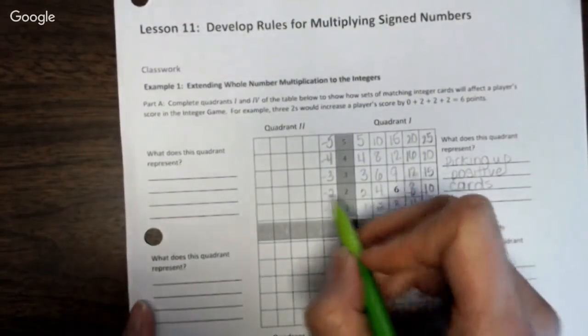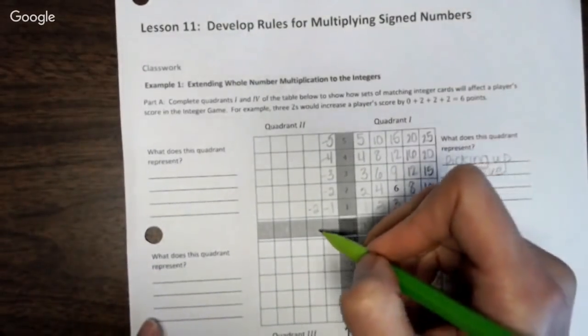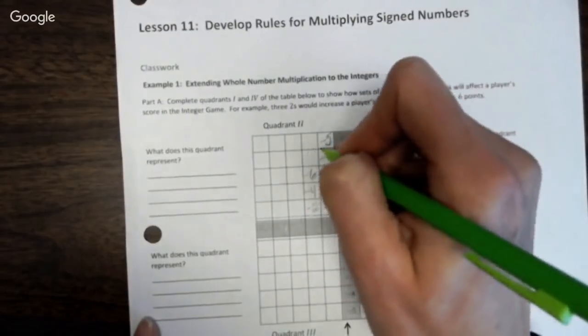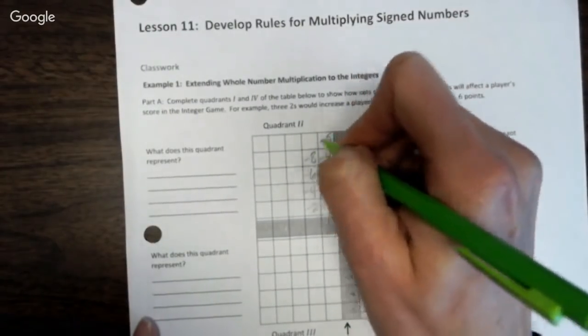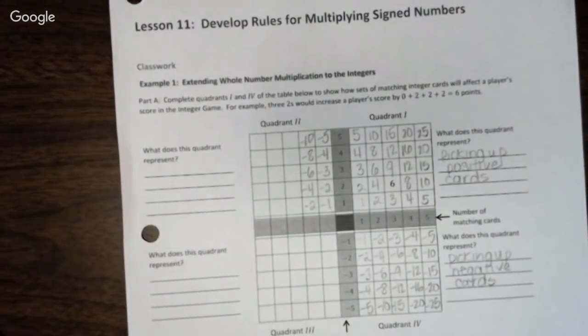Now, if I get rid of 2 1s, then my score would go down 2 points. If I get rid of 2 2s, it would go down 4. 2 3s would be -6. 2 4s would be -8. And 2 5s would be -10.